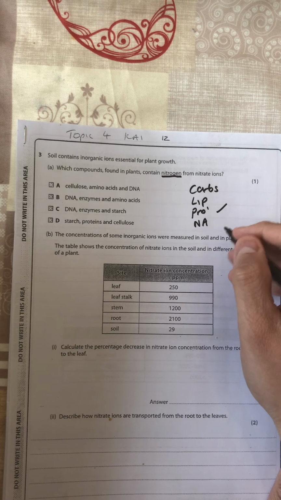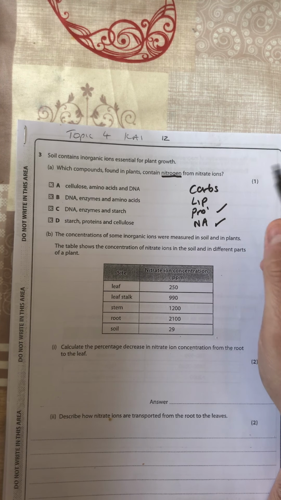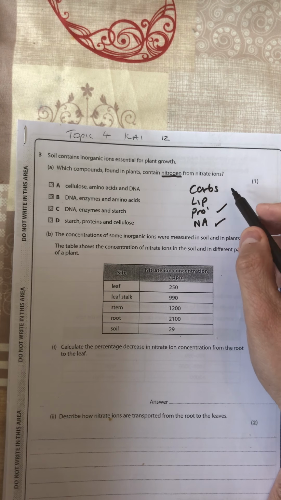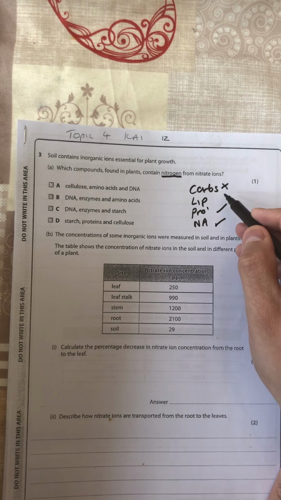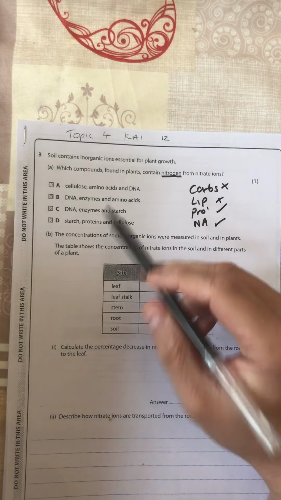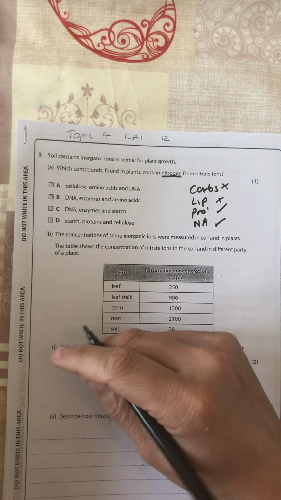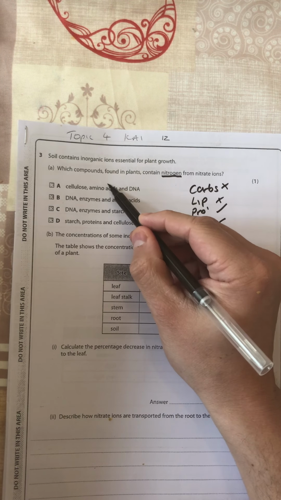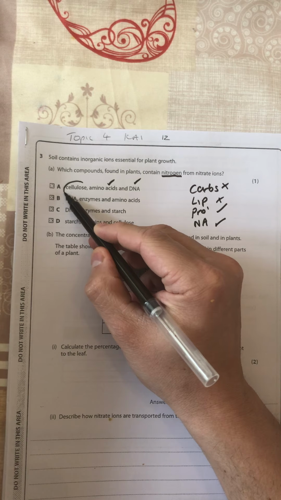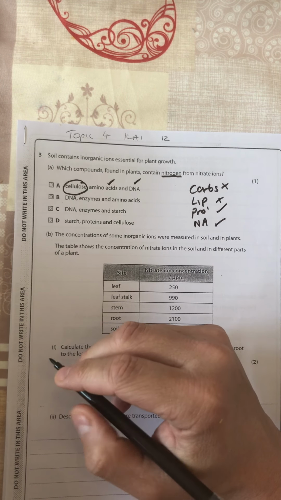Nucleic acids, so the base contains nitrogen. Carbohydrates, as clues the name, carbon, hydrogen and oxygen, so no. And lipids is also a no. So that helps us to then answer this question. If we look at A first, amino acids, yes. DNA, yes. But cellulose is a carbohydrate, so that's a no.